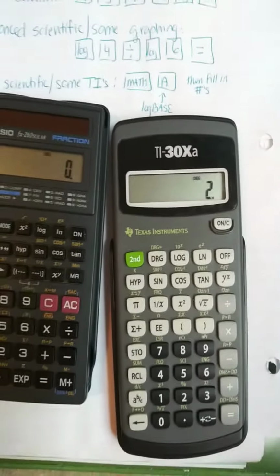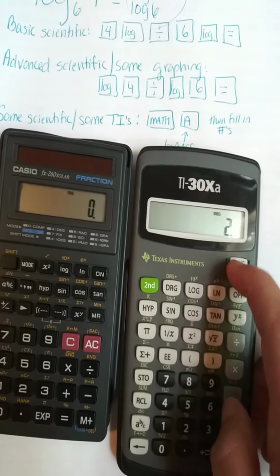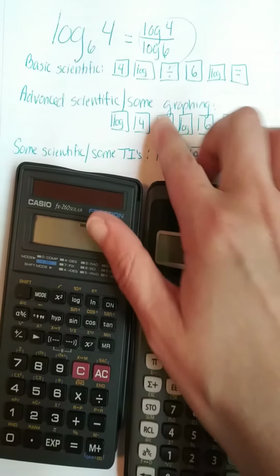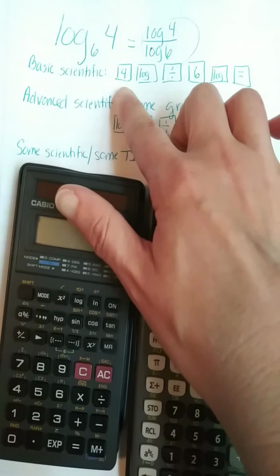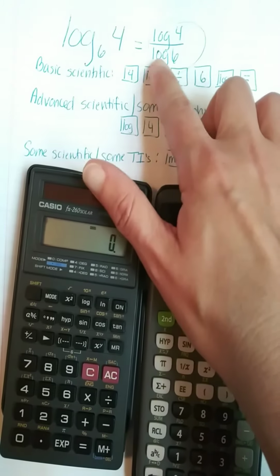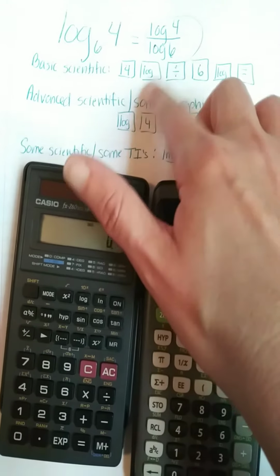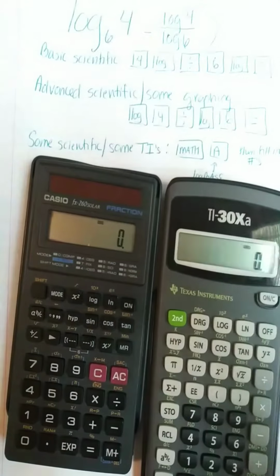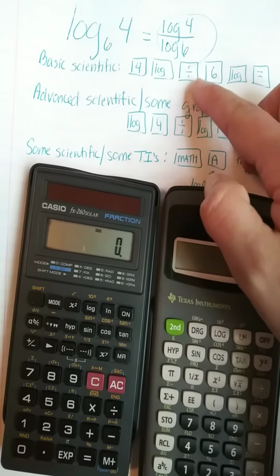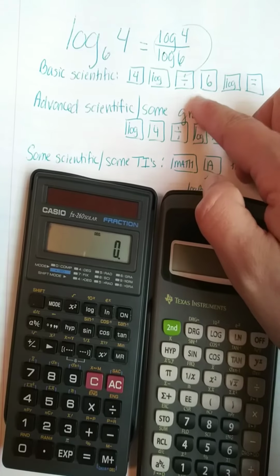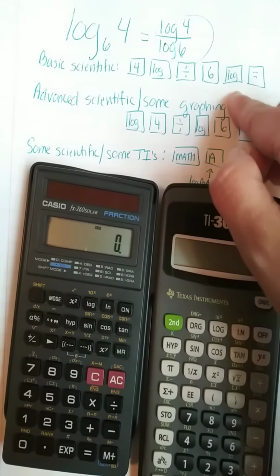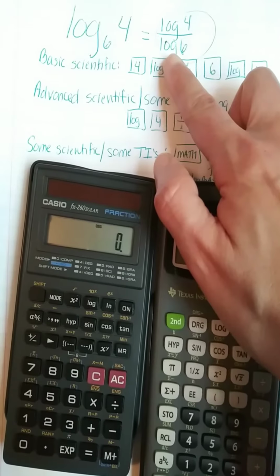And so the order that you hit the keys is a little bit different. If you were going to do this, you can follow along. You're going to hit the 4, then the log. That's how you're going to tell the calculator to do the log of 4. Then do the division symbol. Sorry, the lighting is really bad. The division symbol. Then you're going to do 6 and then the log. That's how you're going to tell the calculator to do log of 6.